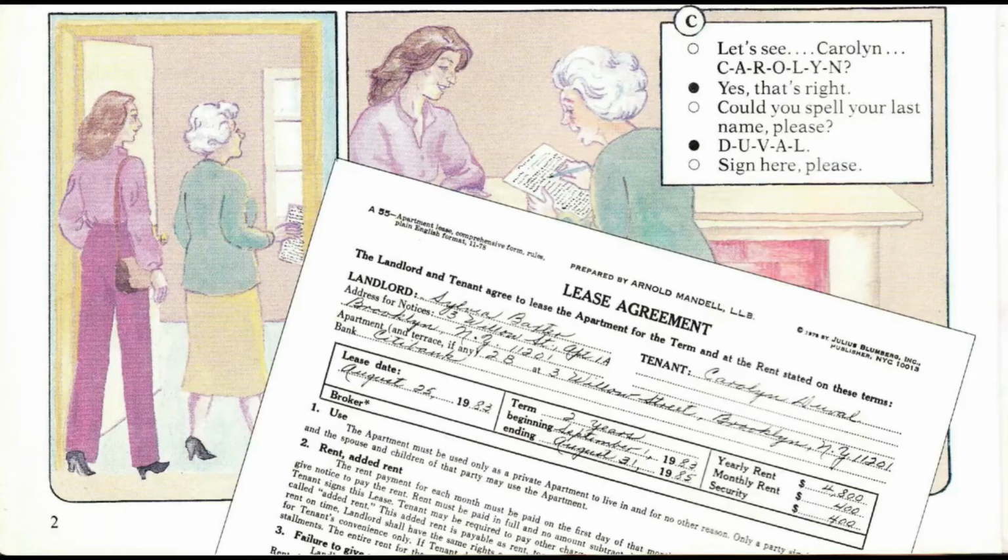Well, then she says, Mrs. Baxter, could you spell your last name, please? Could is the past form of can. We use it to sound a little more polite. In a formal conversation, we use could to be more polite. Then Carolyn spells her last name, D-U-V-A-L. Then Mrs. Baxter says, sign here, please.